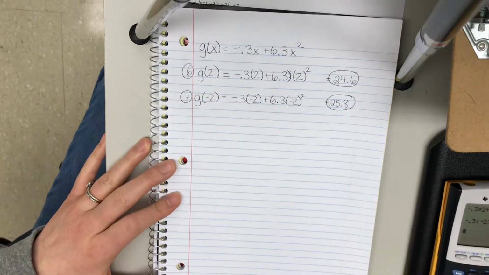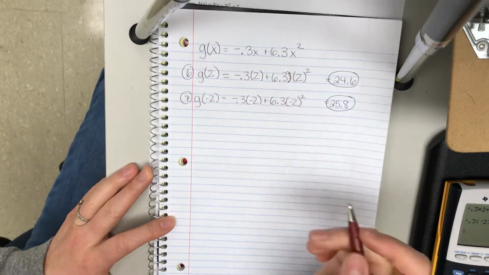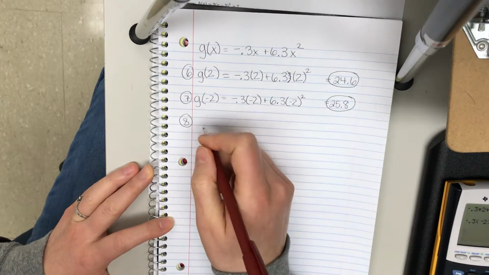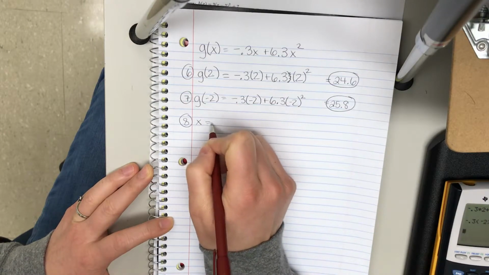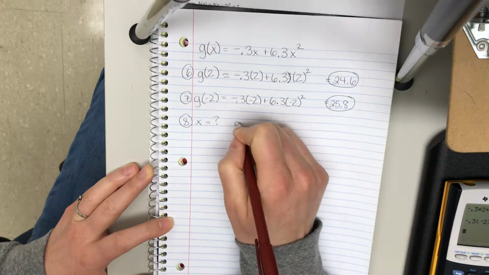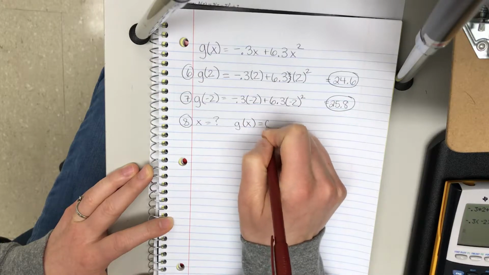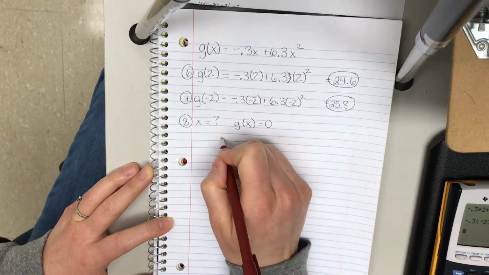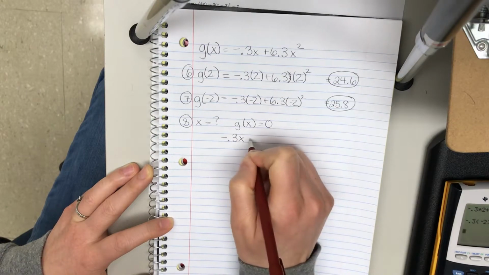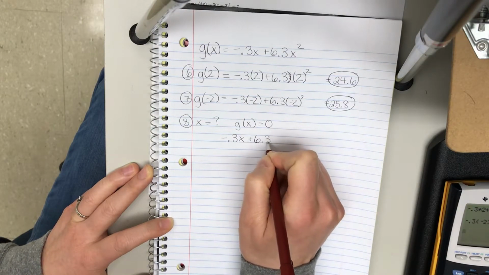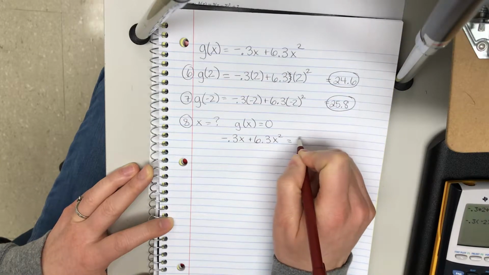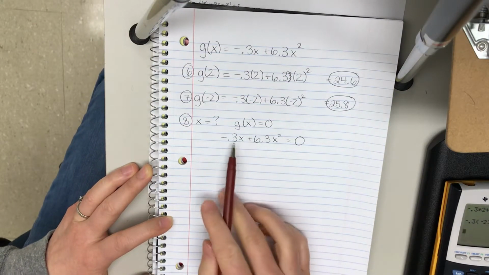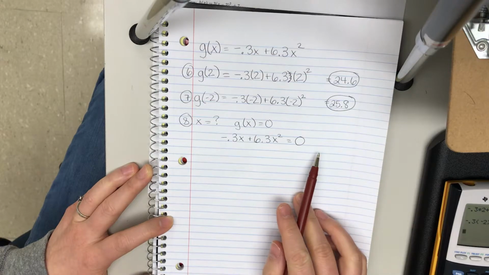Okay. The third question that goes with this equation, number 8, says find x, so x is, we don't know, when g of x is equal to 0. Okay, well g of x is just this stuff, so I'm going to write negative 0.3x plus 6.3x squared equals 0. And my job is to solve this for x.